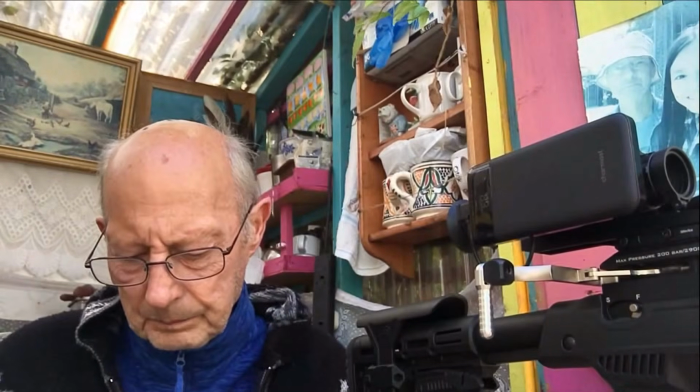So the only manual thing you've got is your scope height, and measuring that can be a little bit awkward sometimes. Now I've always had this rifle set at 2.45 and now it's set at 2.83.